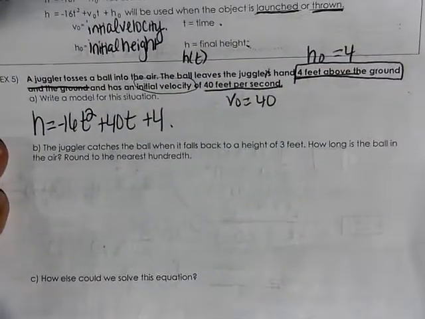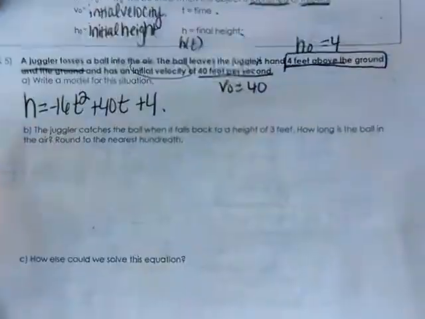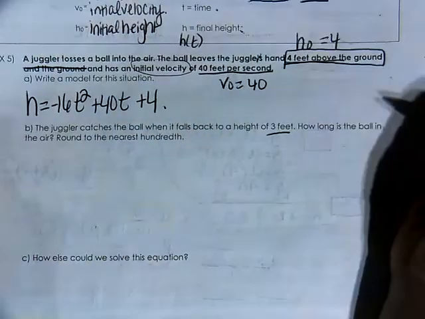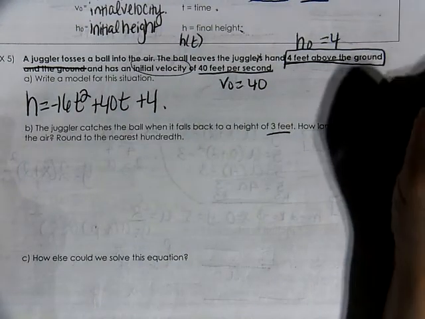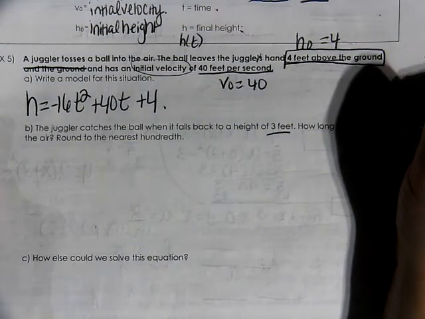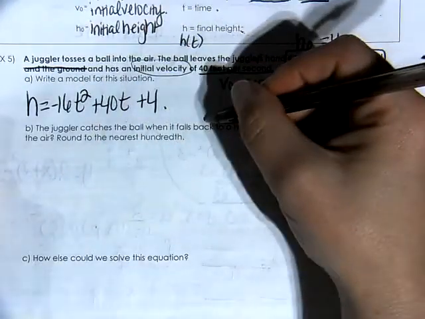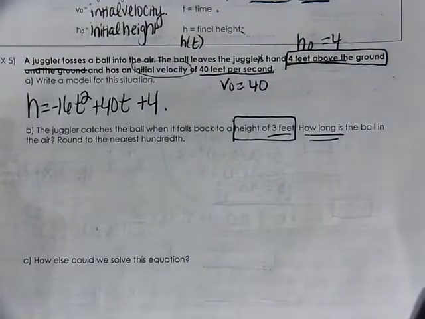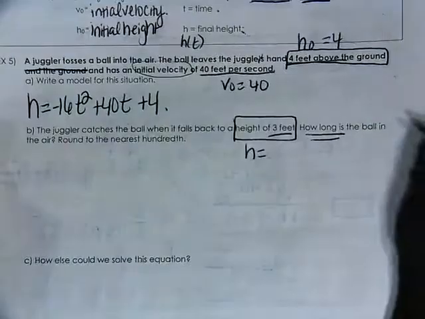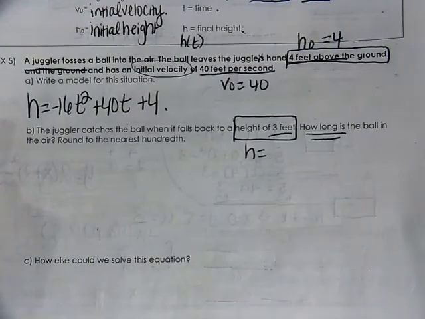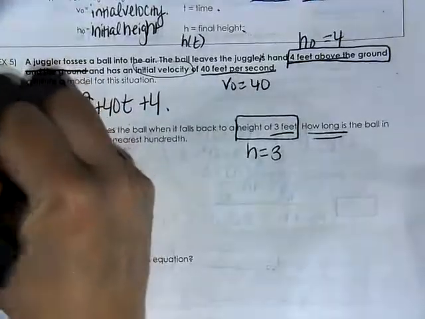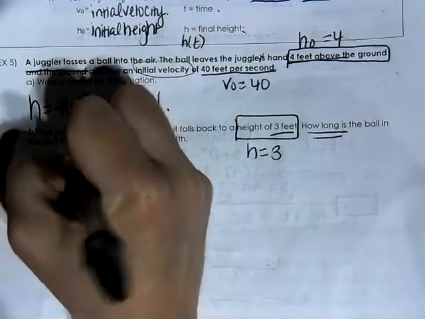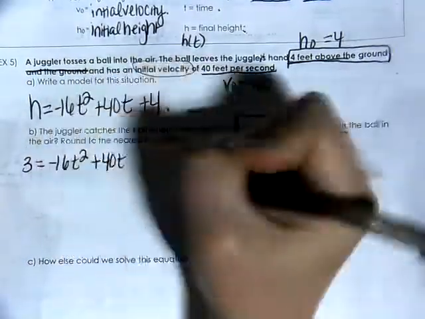Letter B says, the juggler catches the ball when it falls back to a height of 3 feet. How long is the ball in the air? Round your answer to the nearest hundredth. So we want a height of 3 feet, and we want to figure out how long it took for that ball to actually reach 3 feet. So that means that we're letting just regular h, not our initial height, equal to 3. So I'm going to write 3 equals negative 16t squared plus 40t plus 4.